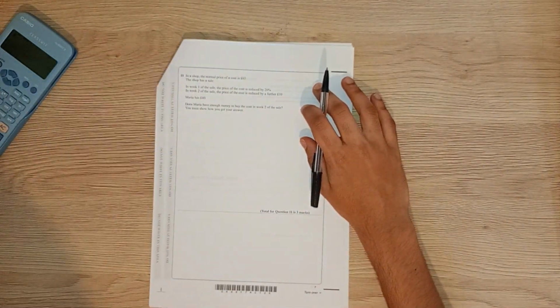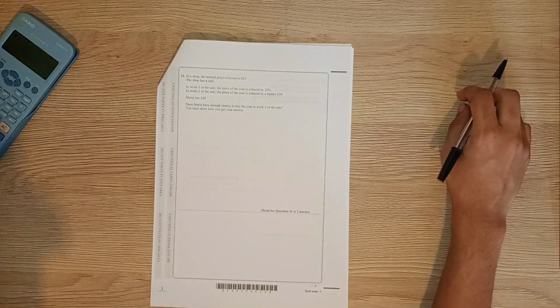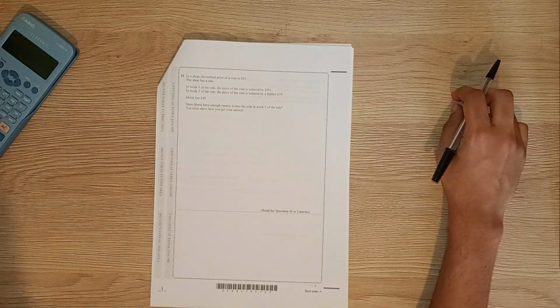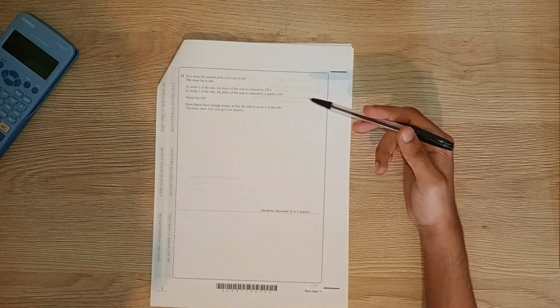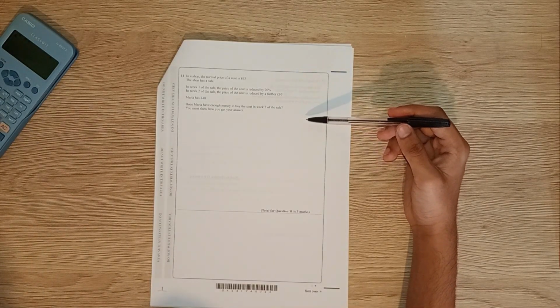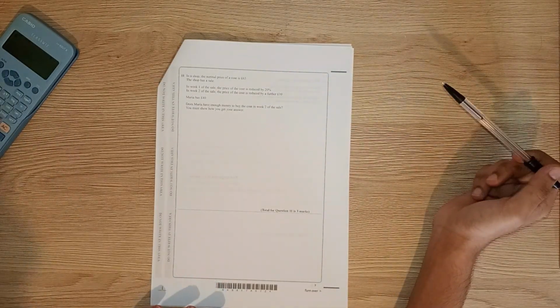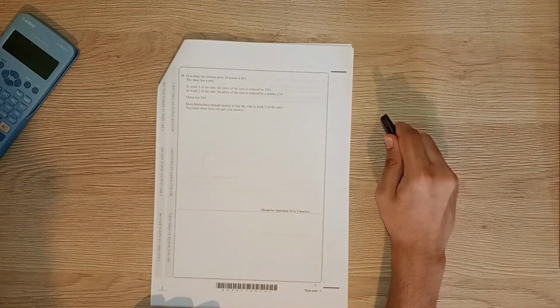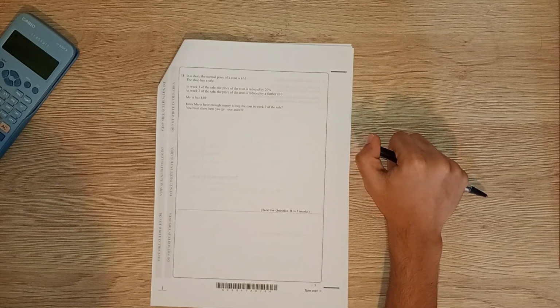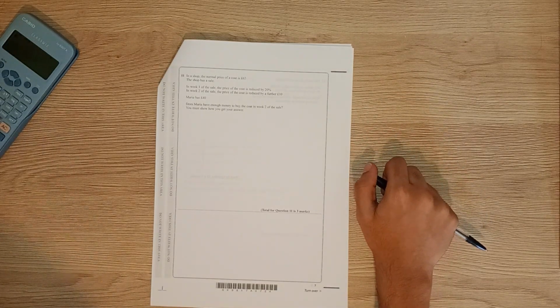So question 11 is that in the shop the normal price of a coat is £65. The shop has a sale and in week 1 of the sale the price of the coat is reduced by 20%. In week 2 of the sale, the price of the coat is reduced by a further £10. And then it said Maria had 40 quid. And that's not a lot actually. But does Maria have enough money to buy the coat in week 2 of the sale? You must still show your working to get your answer.